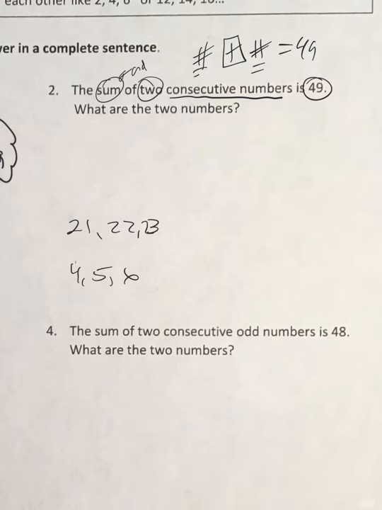So if you notice, if I add 1, doesn't that give me 5? And if I add 5 plus 1, don't I get 6? So if I add 6 plus 1, doesn't that give me the next consecutive number? So every time I add 1, doesn't that give me the next consecutive number?